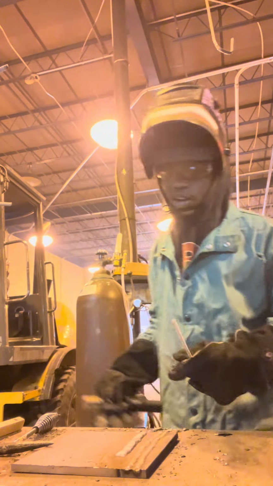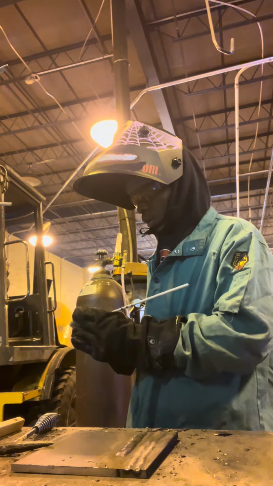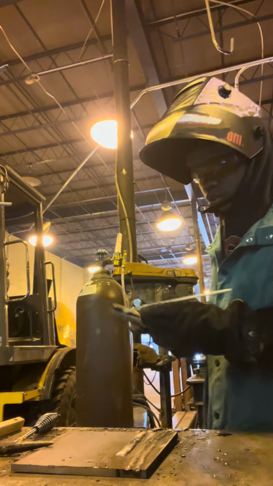But overall, you see how tall it is when you have too slow of a travel speed, and you guys see how wide it gets when you have too slow of a travel speed.